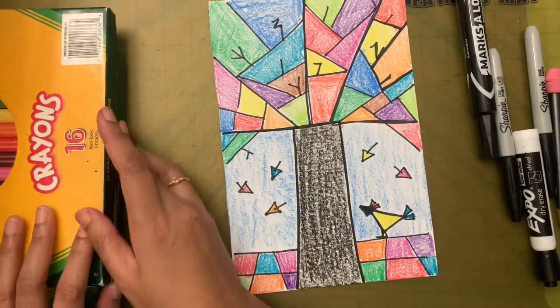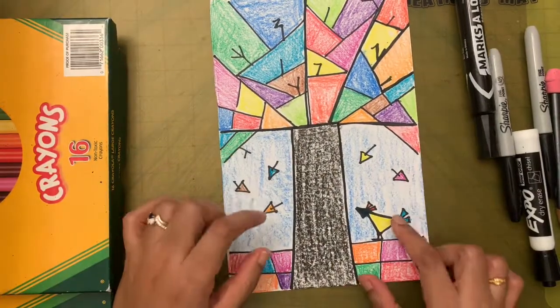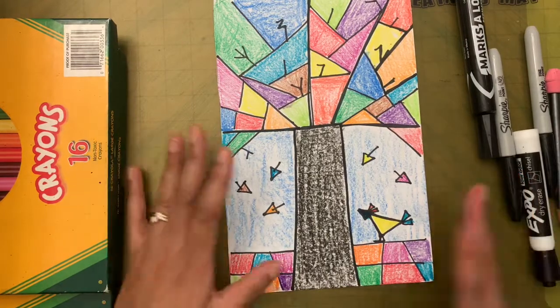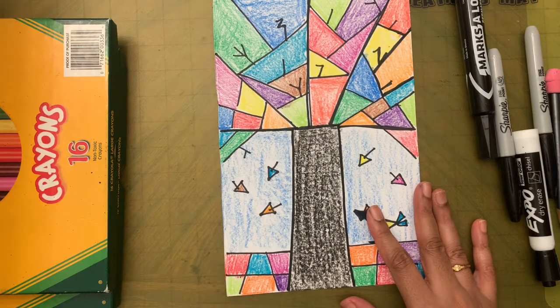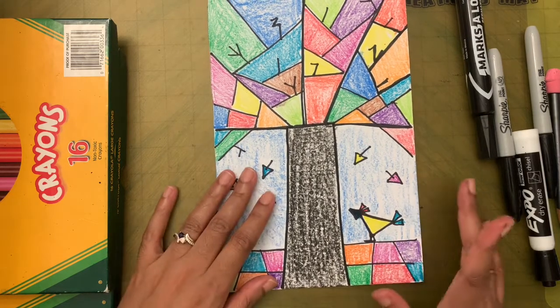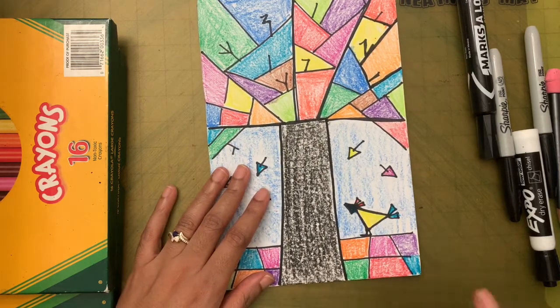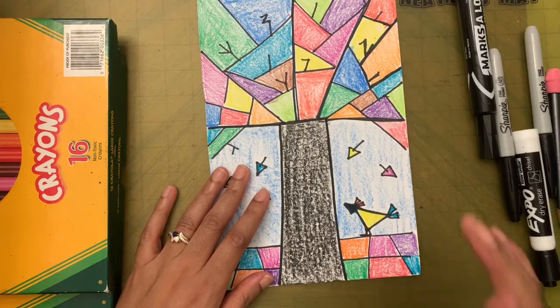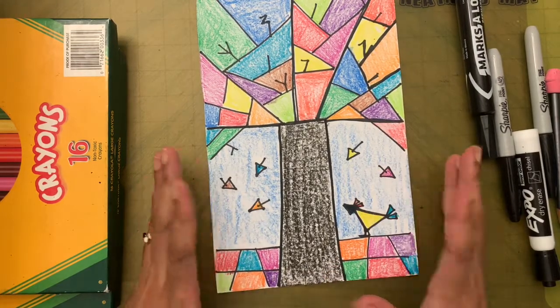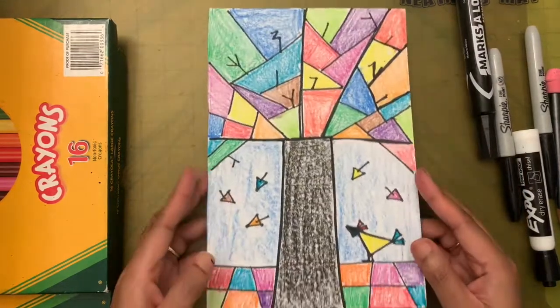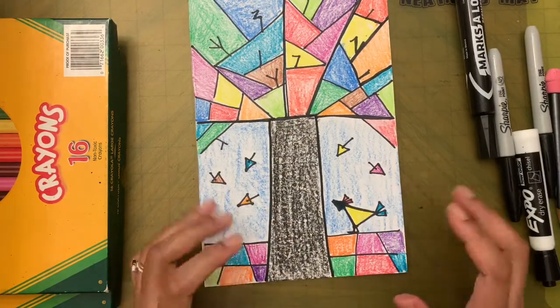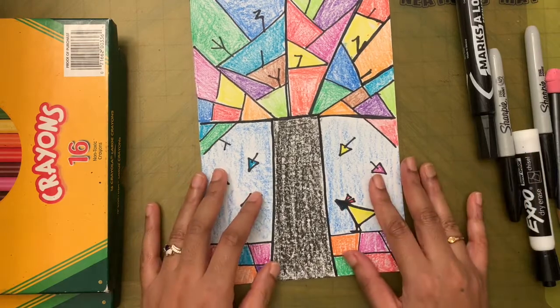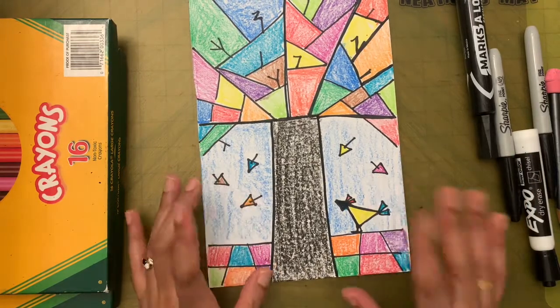So I'm done. I hope you guys had fun drawing this fall tree in Cubism style. Hope you guys remember what Cubism is. And I want you guys to write your name, room number, and your school name, and email me a picture of your finished work. I would love to see how your Cubism tree turned out. So till we meet next time, bye-bye.